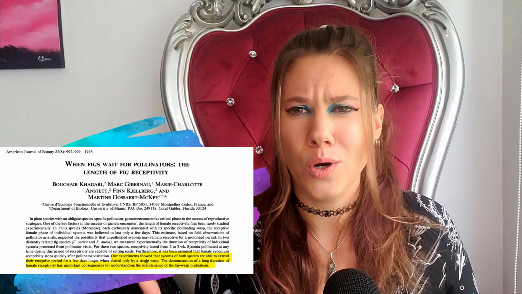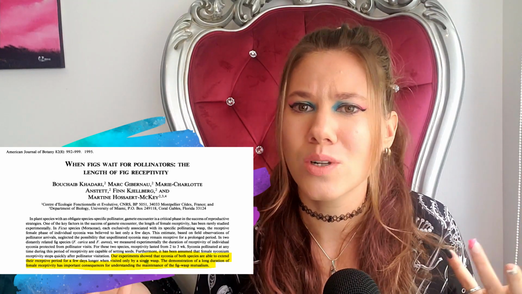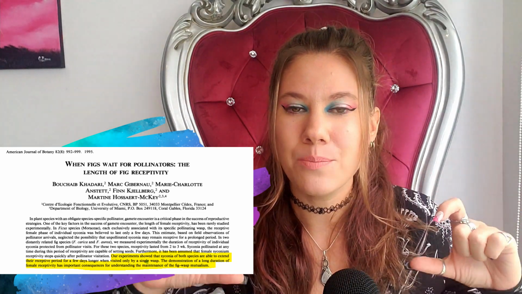Once the fig is pollinated, that volatile chemical is shut off and the fig is no longer receptive. There seems to be a little wiggle room in this and exactly when it shuts off, and sometimes if there's only one pollinator or it didn't get pollinated well enough, then it will keep that signal on. So you may find in some cases where there are multiple broods that have come from multiple mothers.